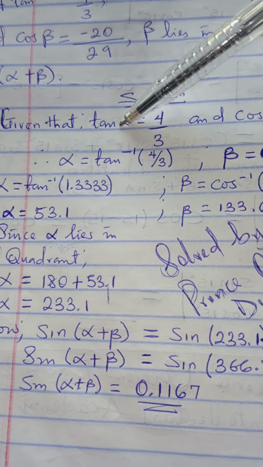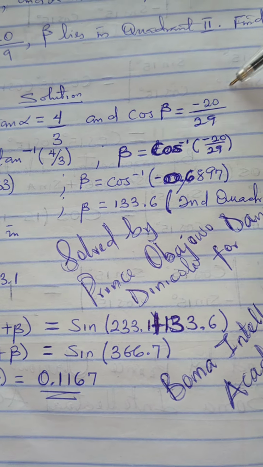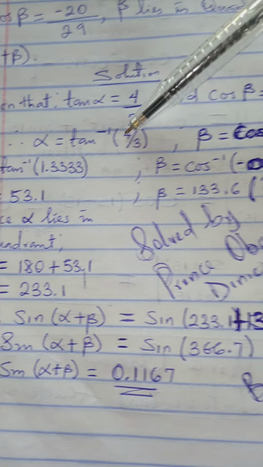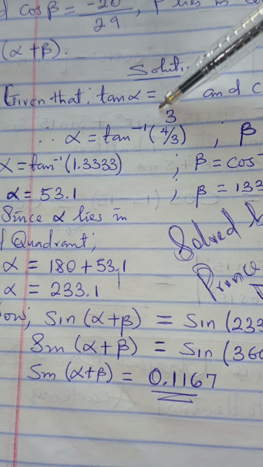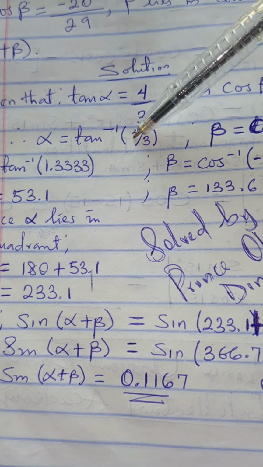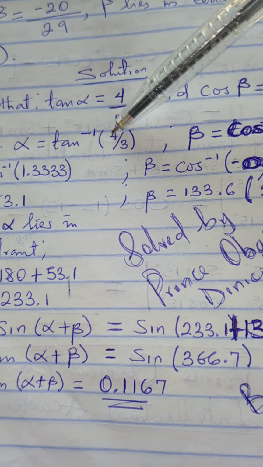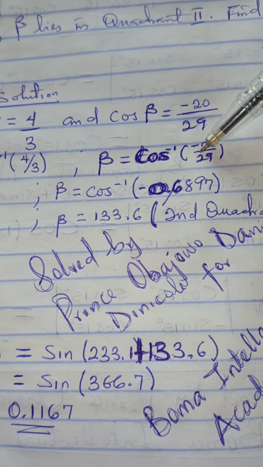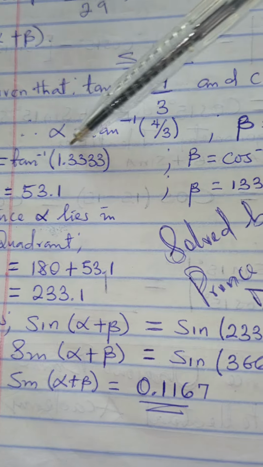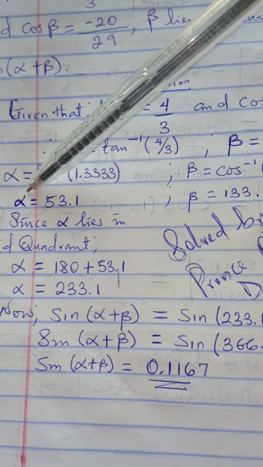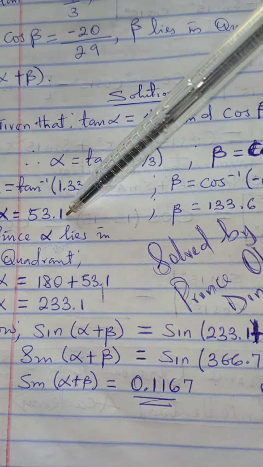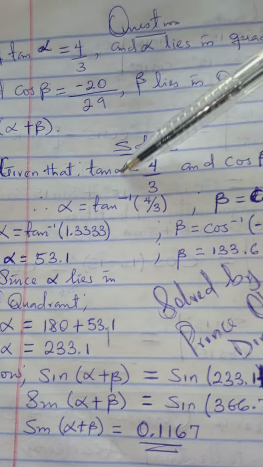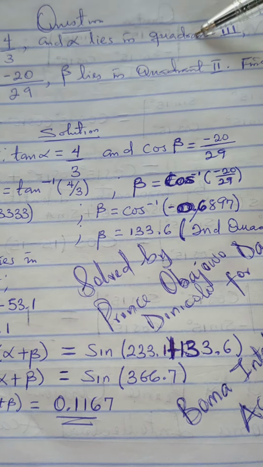Now given that tan alpha equals 4/3 and cos beta equals minus 20/29, therefore taking the inverse of tan, we have alpha equals inverse of tan (4/3), while beta equals inverse of cos (minus 20/29). Now if you compute this with your calculator, you are going to get alpha to be equal to 53.1. But then remember that we have been told that alpha lies in the third quadrant.